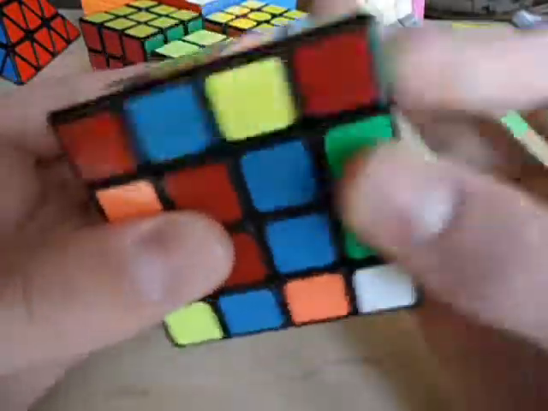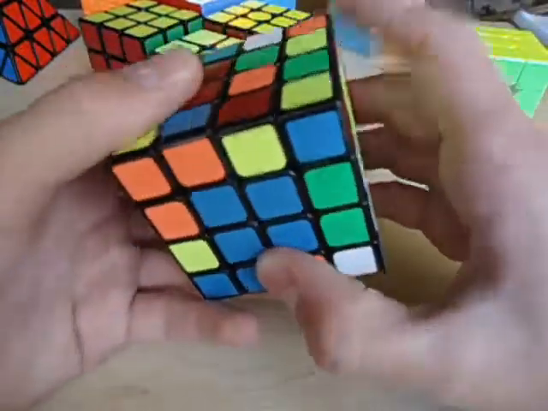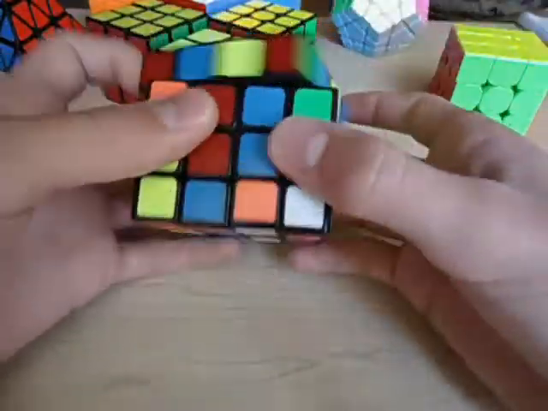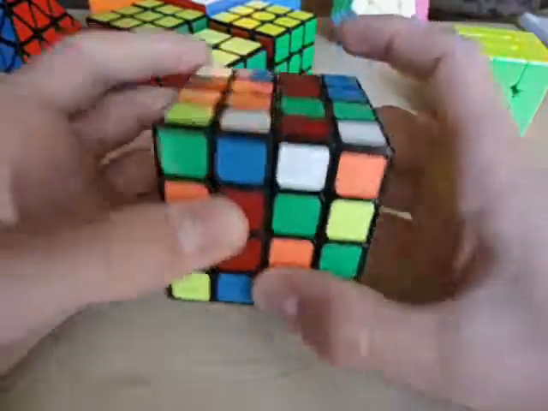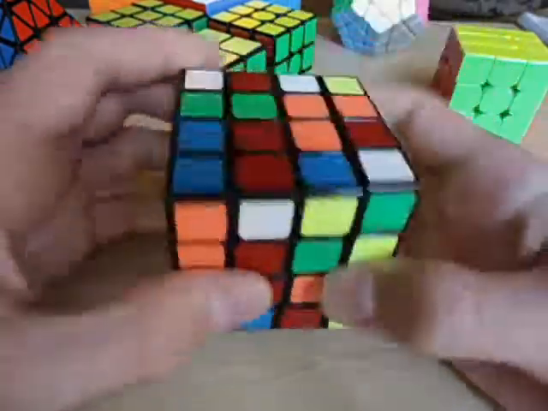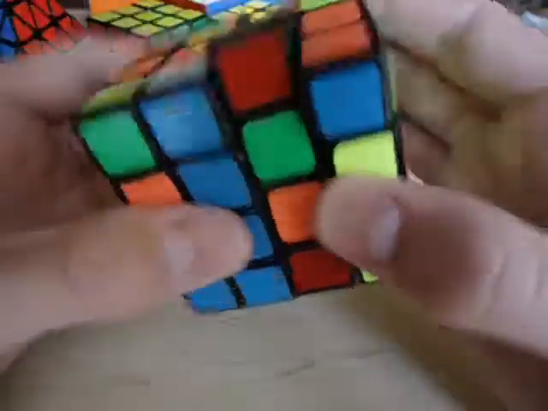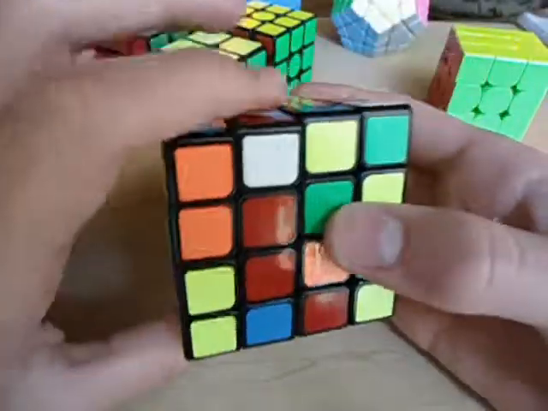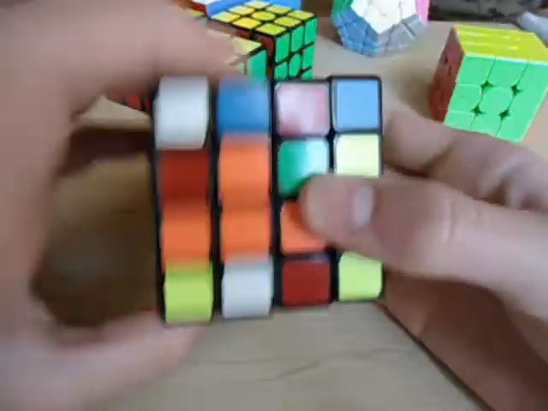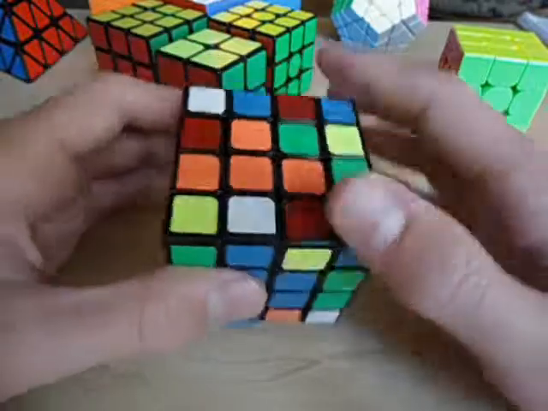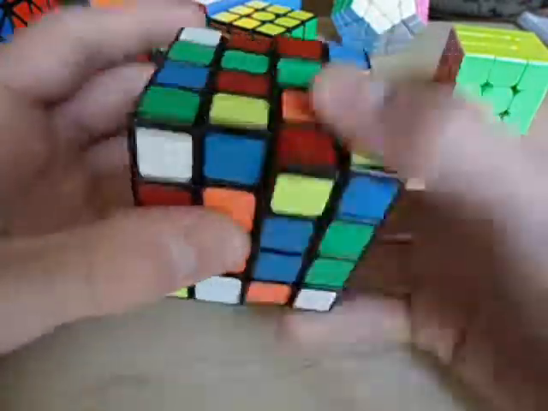Just experiment with these algorithms, guys, because then you'll see what the pieces do, what the difference is of all the algorithms that I'm showing you. You could do U2 and then R wide prime U2 there, F2 sorry. You can make it a U2, or you could do R wide prime U2 R wide. So yeah, anyway, then you put this on the left, because we're working mostly with the right.